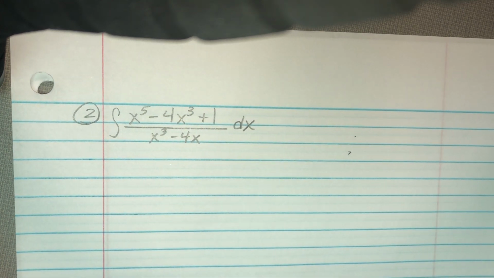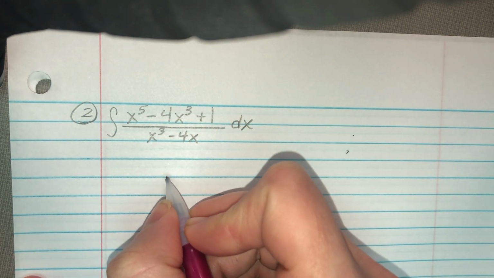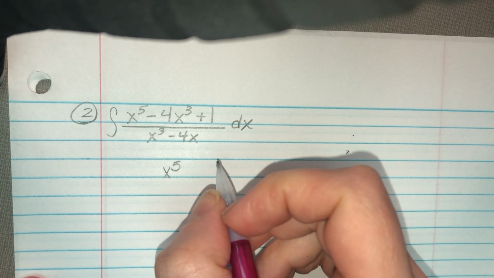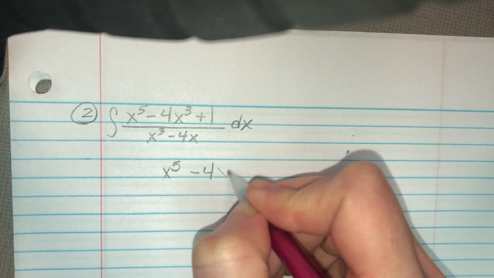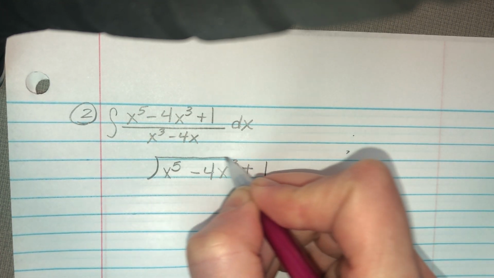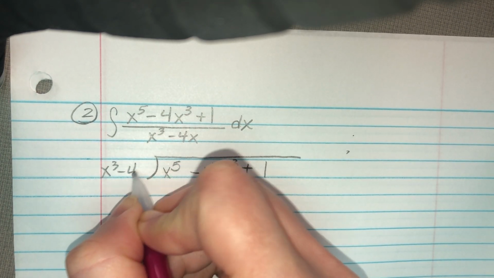We have to do long division first, which means we're going to take the numerator, which is x to the 5th minus 4x cubed plus 1, and we're going to divide it by the denominator, x cubed minus 4x.